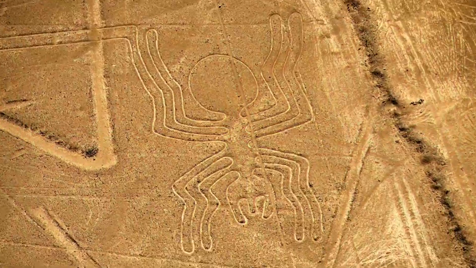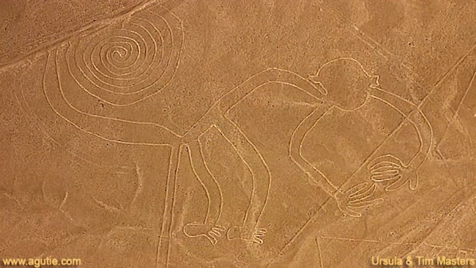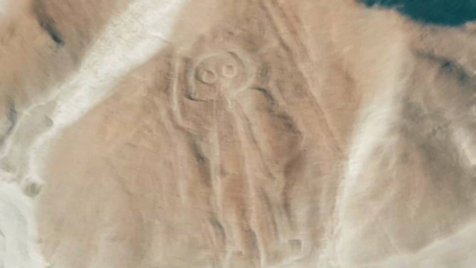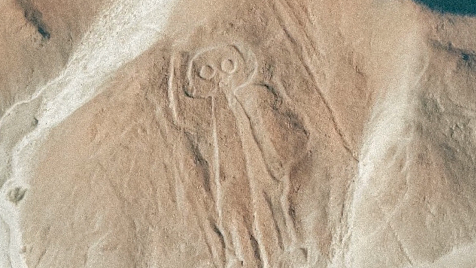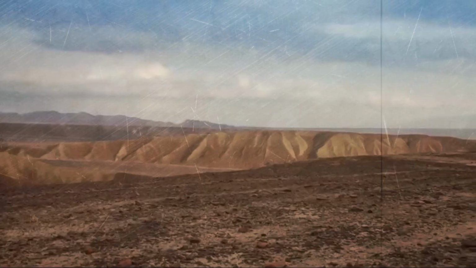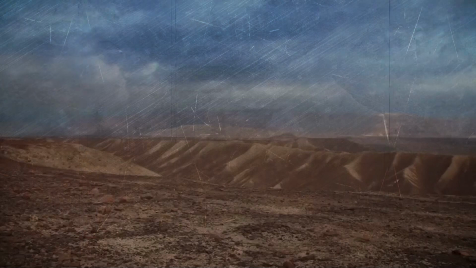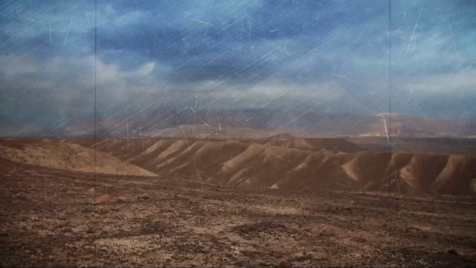Some of the most famous designs include a spider, a monkey, a hummingbird, a fish, and a human figure known as the Astronaut. They were created by removing the reddish top layer of pebbles to reveal the lighter soil beneath. The dry, windless, and stable climate of the Nazca Desert has helped preserve the lines.